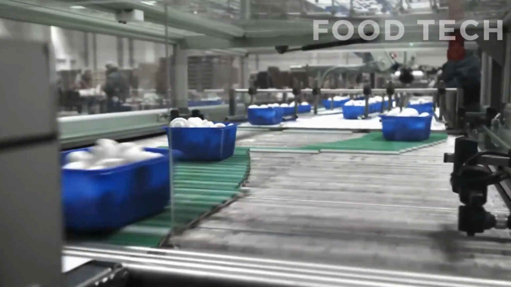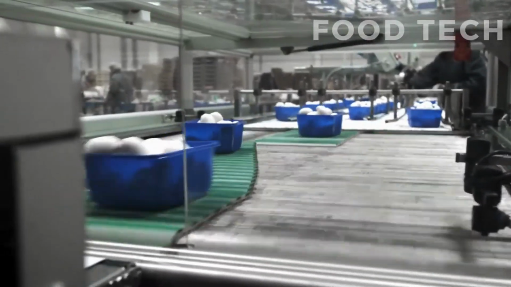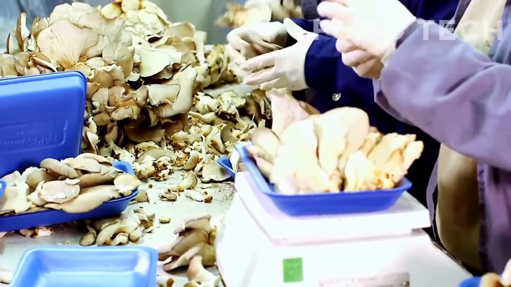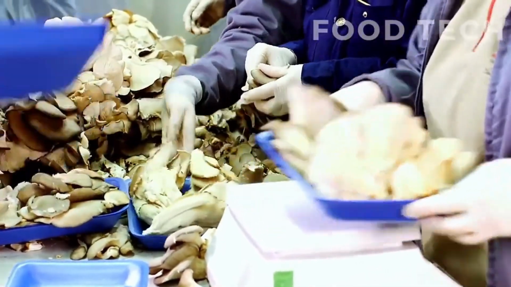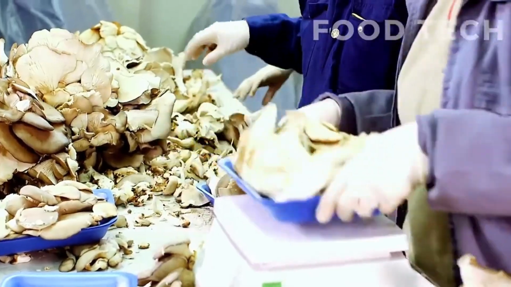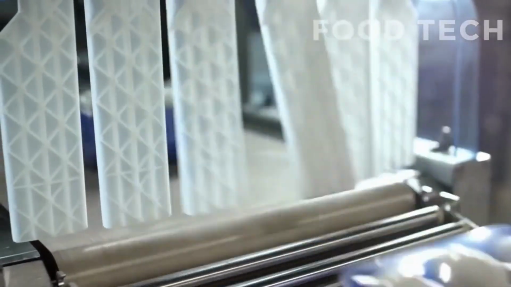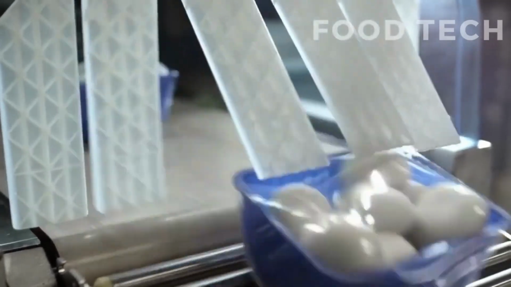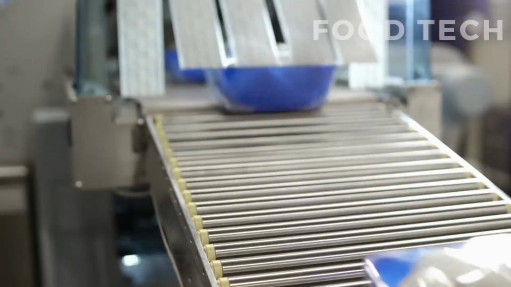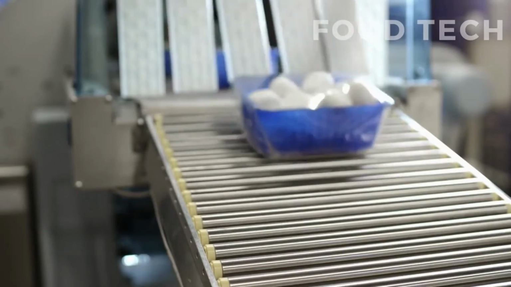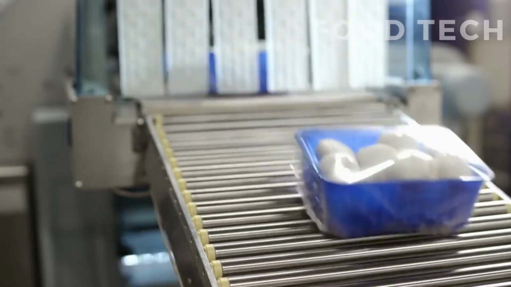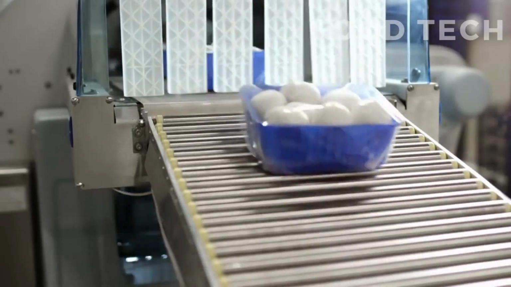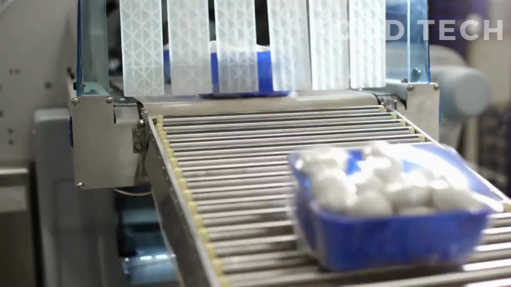From the skilled workers who meticulously handle and care for the mushrooms at every stage of the process, to the advanced machines that streamline the operations, mushroom production is a fascinating blend of science, technology, and craftsmanship. Next time you enjoy mushrooms in your meals, take a moment to appreciate the intricate process that goes into bringing these delicious and nutritious fungi to your plate. We hope you've gained a newfound appreciation for the fascinating world of mushroom production.